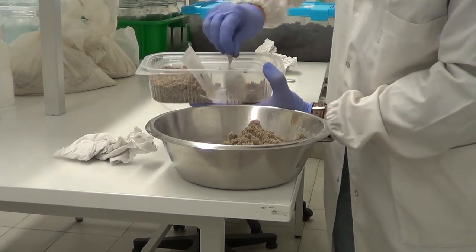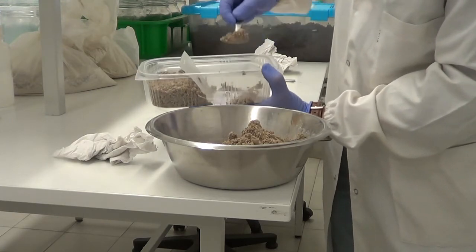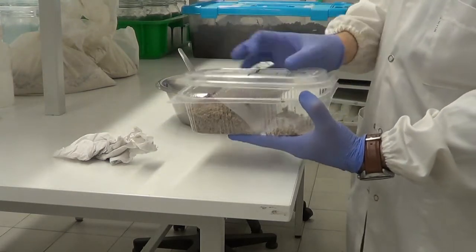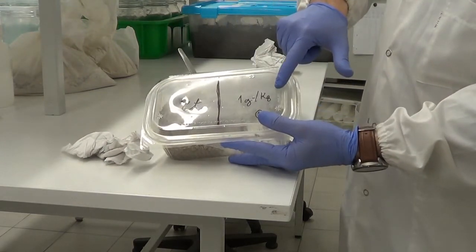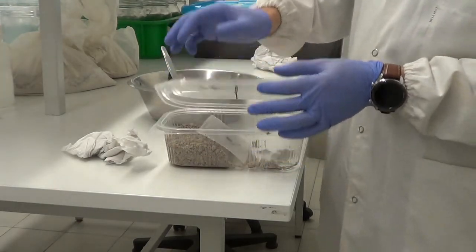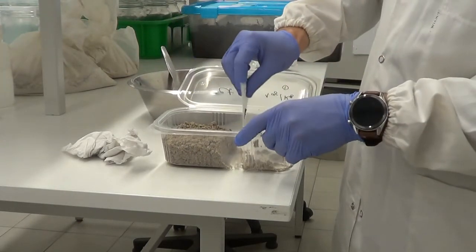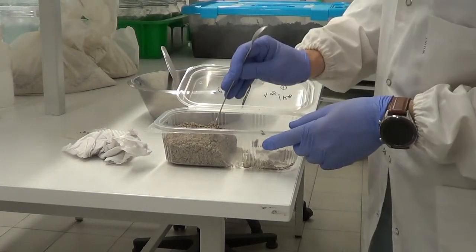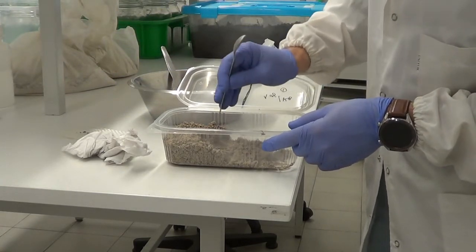Okay, so in this tray we have our test soil, and here we keep the control soil and the earthworms. And now it's easy, just counting the earthworms carefully.